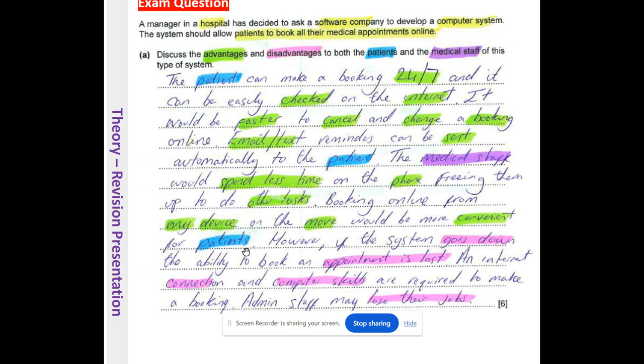However, if the system goes down, the ability to make the appointment is lost, an internet connection is required, and some basic computer skills are also required to make a booking. Admin staff may lose their jobs because obviously if the booking system is doing these things for them, then we don't need people sitting at the desks receiving phone calls.